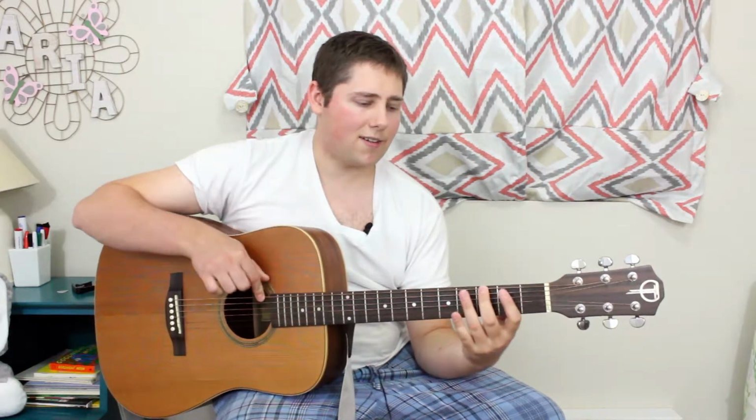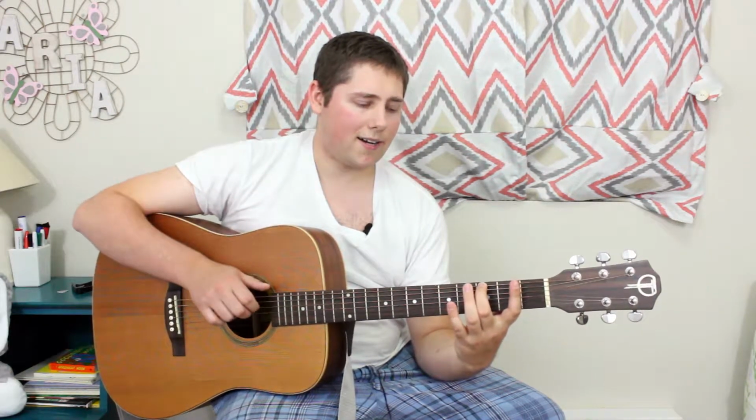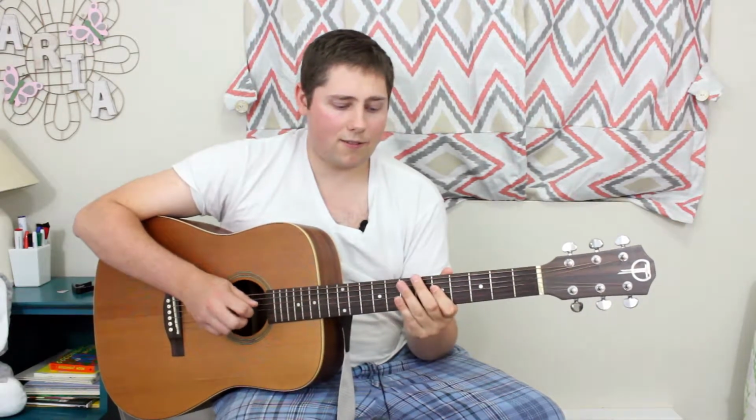So let's talk about how a chord works. A chord is based off of something called a scale. And a scale is just 8 successive notes in between an octave. And an octave is just the difference between this pitch right here and a higher pitch. But let's say that an octave is this G note right here to that G note.